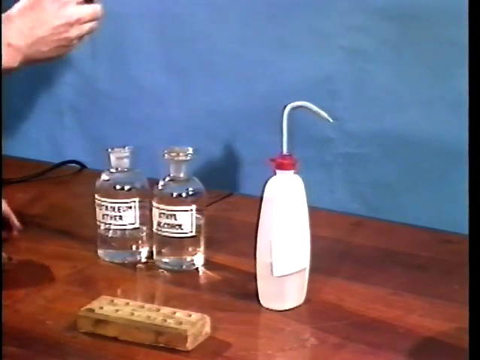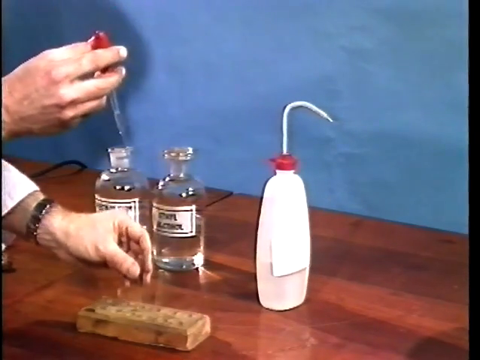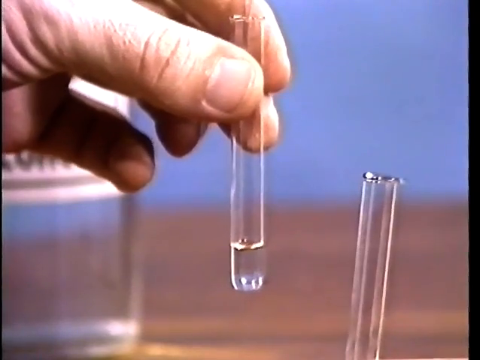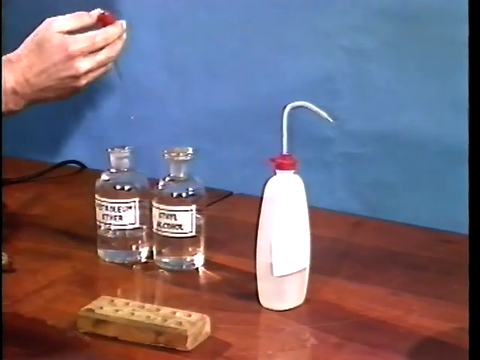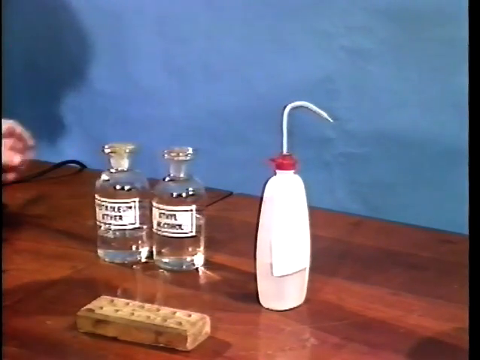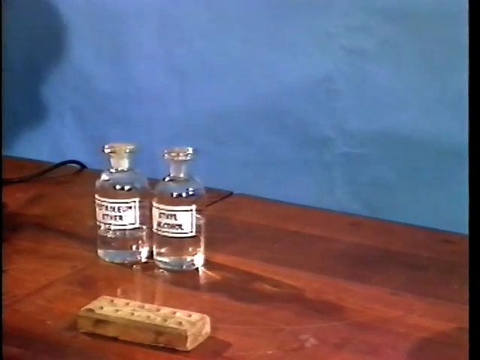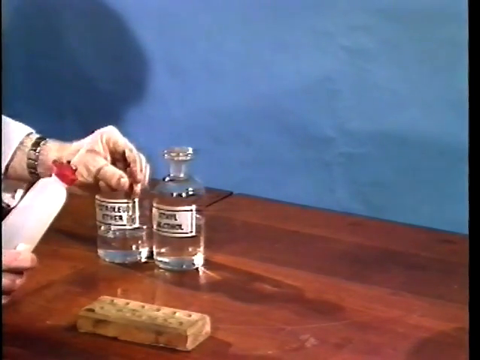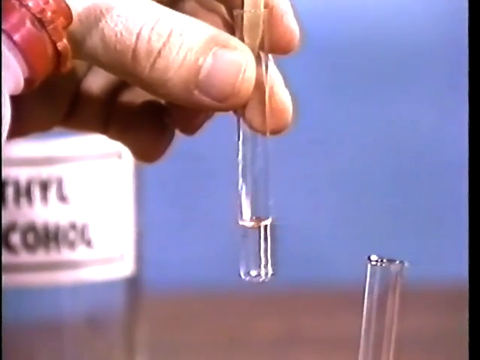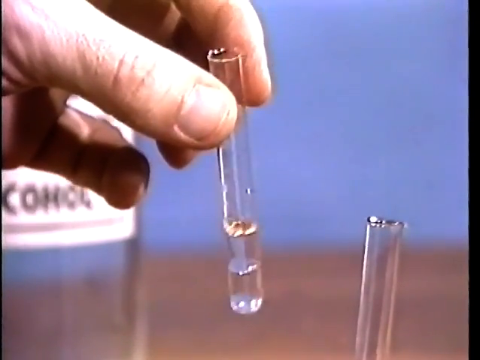Sometimes it is difficult to find a single solvent from which you can recrystallize your solid. In this case we resort to a mixture of two solvents. If, however, the two solvents prove to be immiscible and form two layers, as in this case, then they cannot be used for recrystallization.